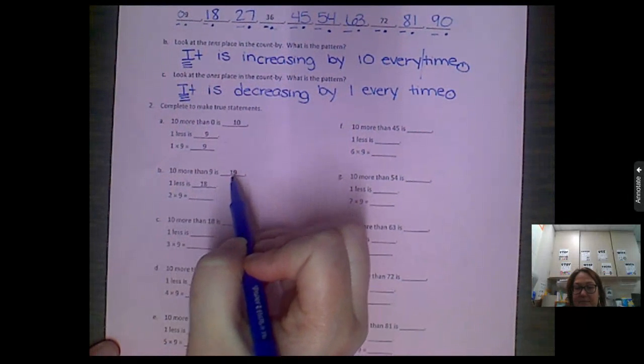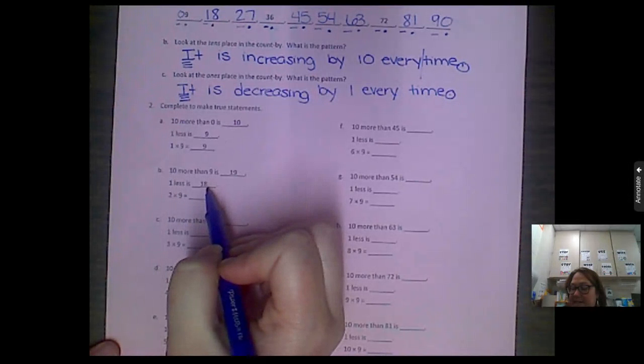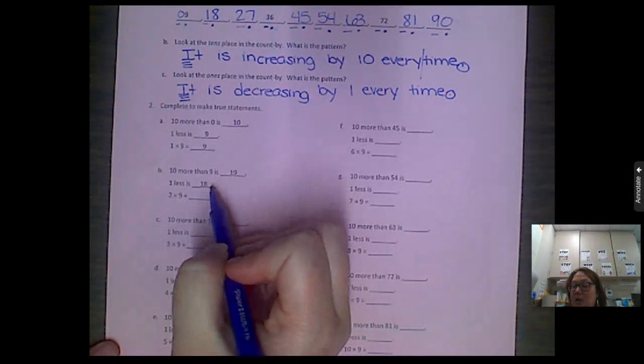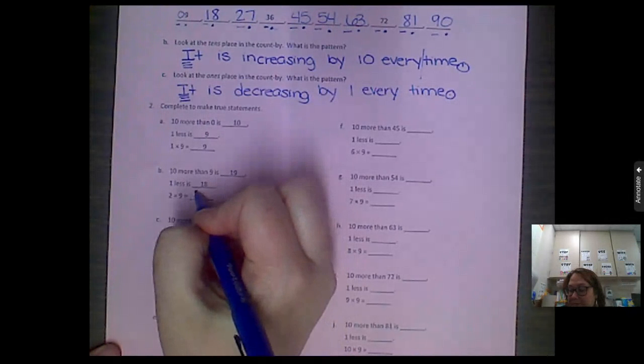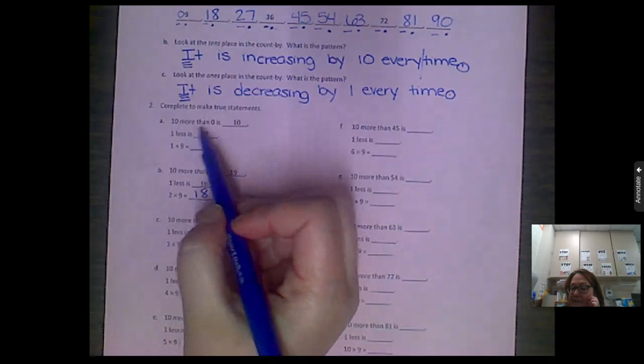10 more than 9 is 19. 1 less is 18. So 1 less than 19 is 18. So that means 2 times 9 is 18. So now it looks like we have a pattern that to multiply, we can say 10 more and 1 less. 10 more and 1 less. Let's look at the next one.